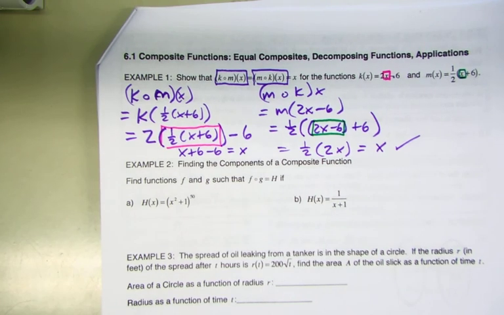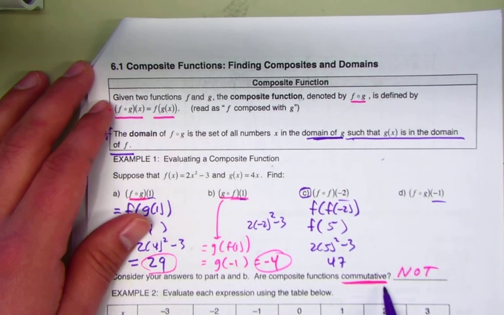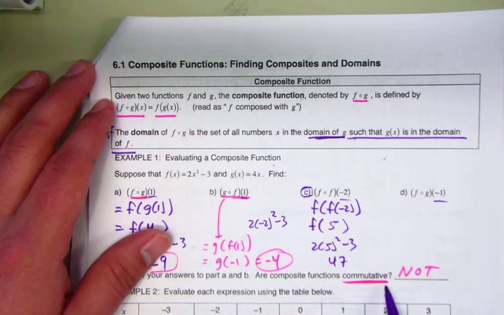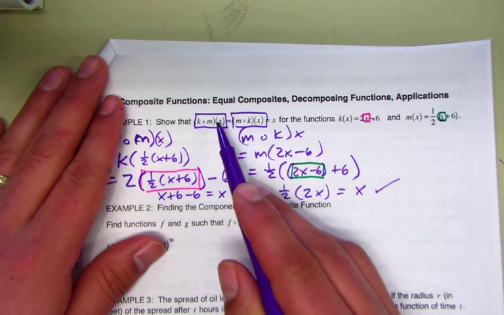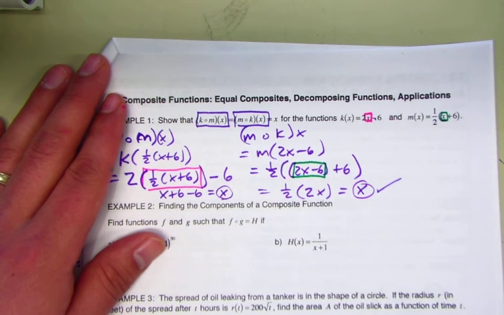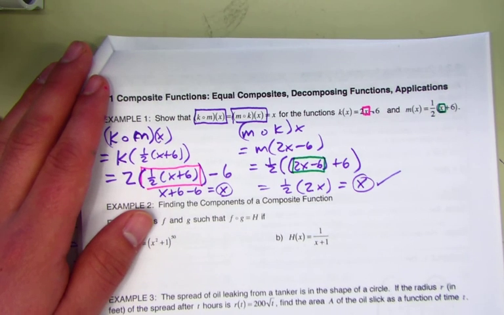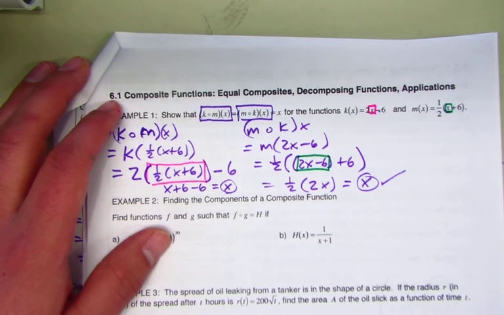Okay, and that's actually very important because we just talked about over here that composite functions generally don't do that, right? You know, remember we talked about commutative? This is the one exception where if you plug one into the other or go the other direction, you get the same answer. This is what we call an inverse function. We're going to learn about those and talk about those later, but this is important for these functions to be inverses of each other. Okay?